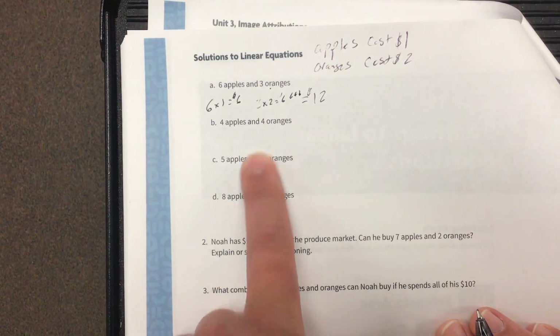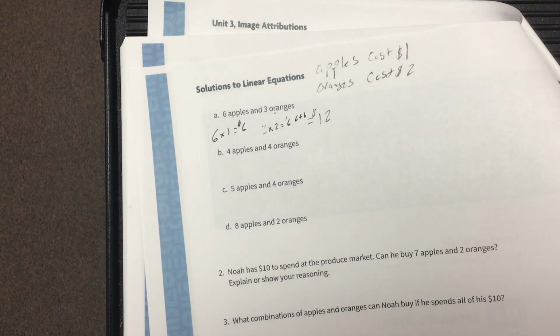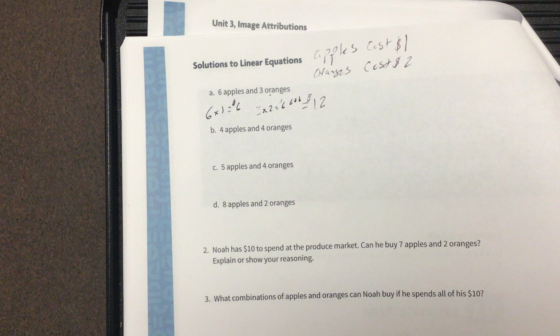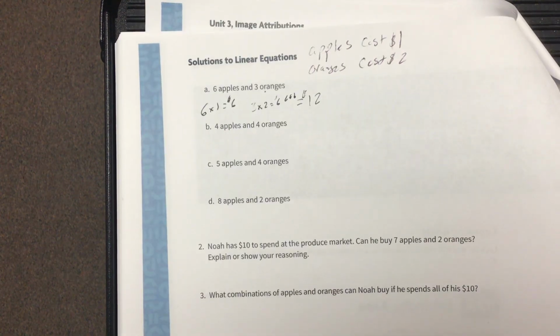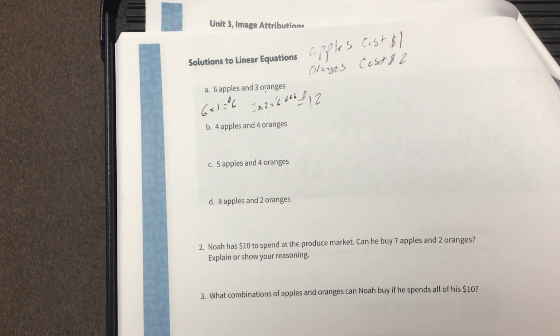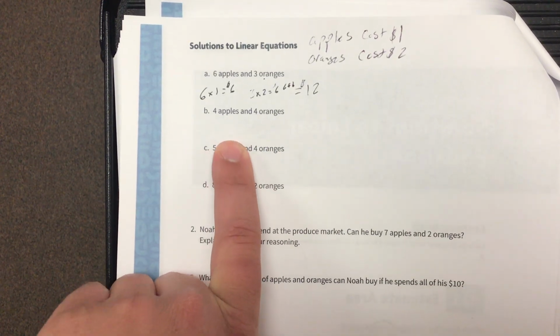Take a couple seconds here, and why don't you finish B, C, and D, and then we can discuss those ones. Shouldn't take you too long. All right, for B, Brooks, what'd you get for B? $12.